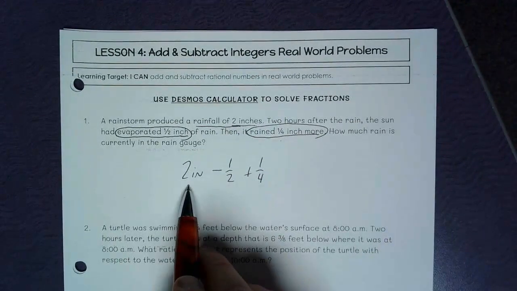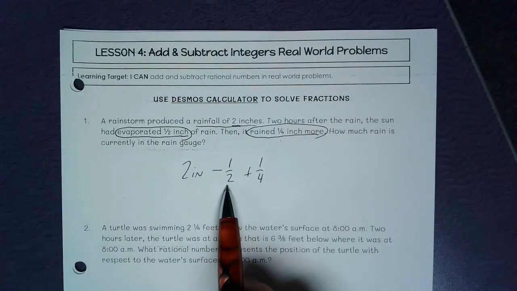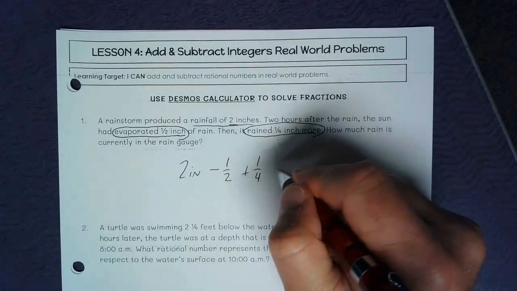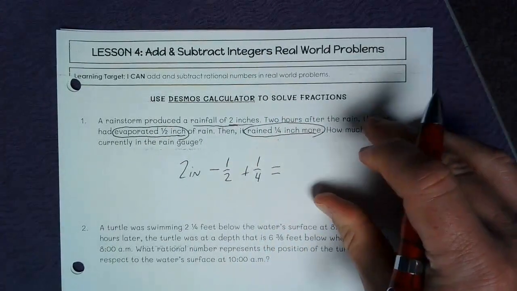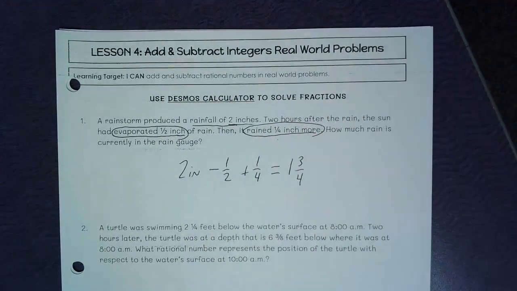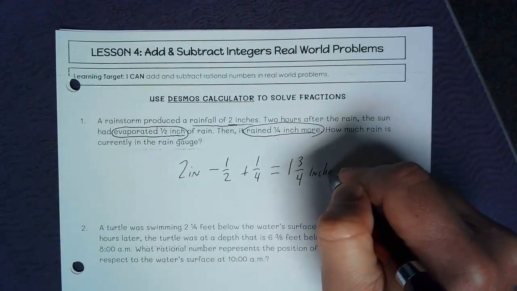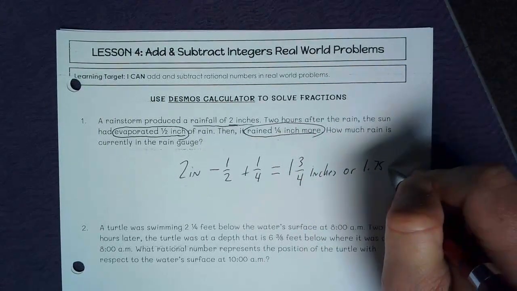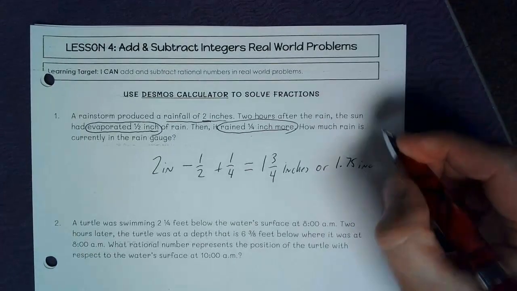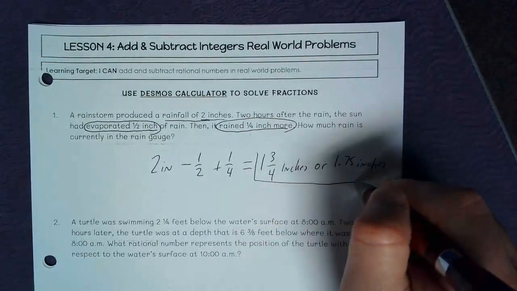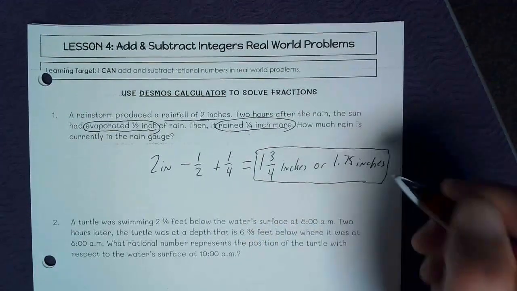So let's review that. It rained 2 inches. It evaporated, so it took away 1/2 inch, and then it rained a little bit more. Now you're going to put this in the Desmo calculator. I'm not going to go over the entire thing step by step, but when I put it in the calculator, I end up with 3 1/4 inches. Or you can turn it into a decimal. 1.75 inches. You can do both of those in the Desmo calculator. So this is your answers right here.